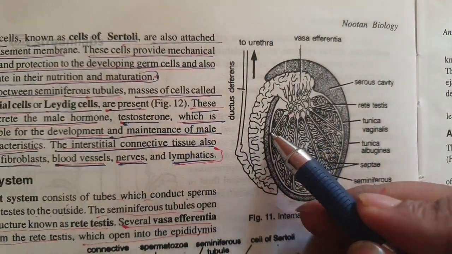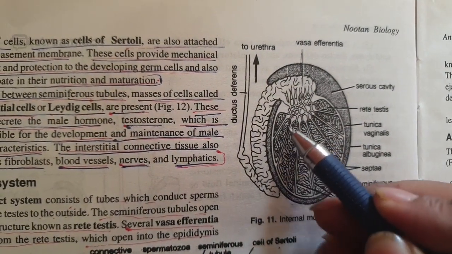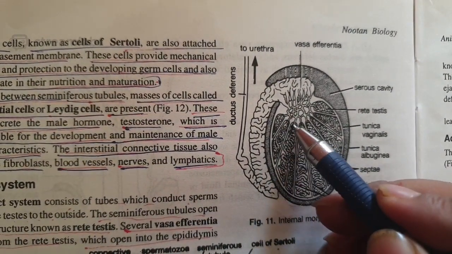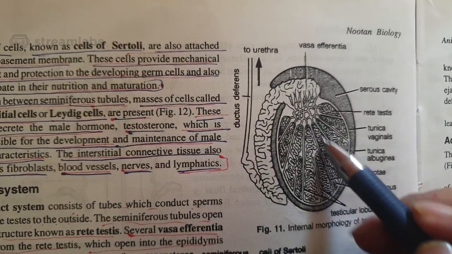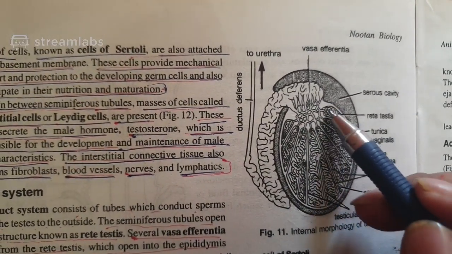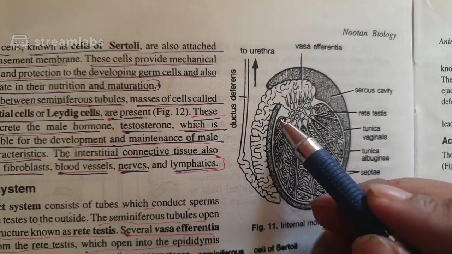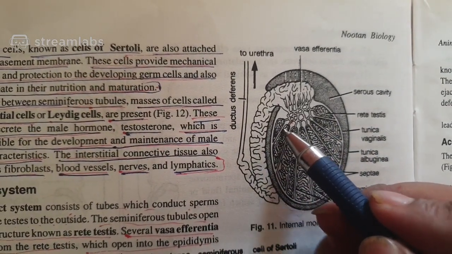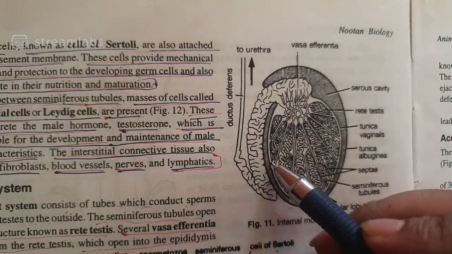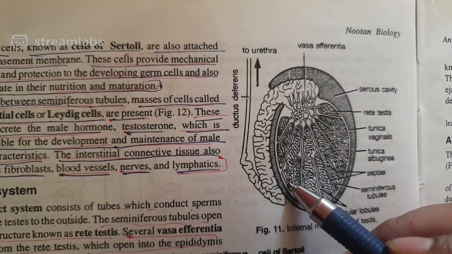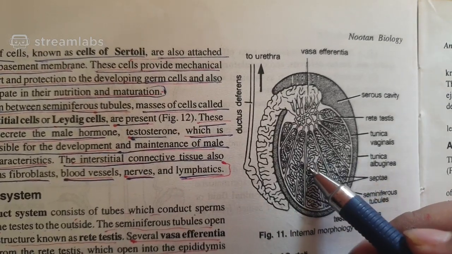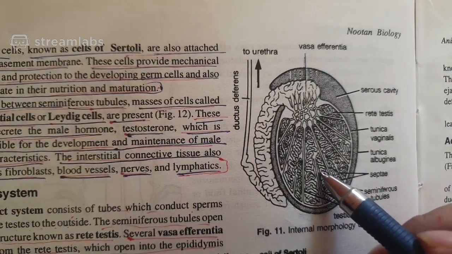Inside the testis there are various lobes. You see this: 1 lobe, 2 lobe, 3 lobe, 4, 5, 6, 7, 8, 9, 10. Various lobes are there, and inside the lobes there are tubules, tiny tube-like structures, highly coiled tubules, and these are known as seminiferous tubules.